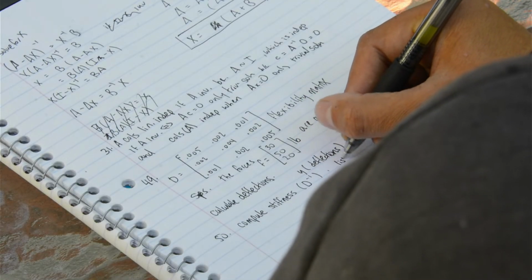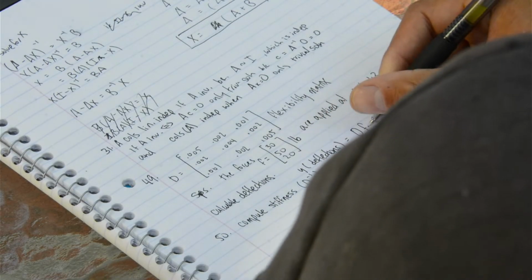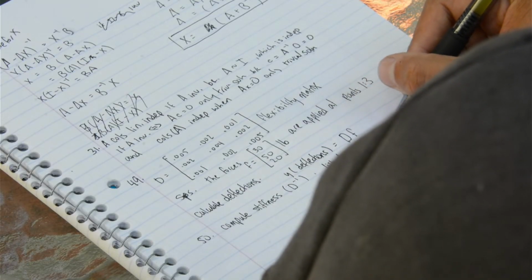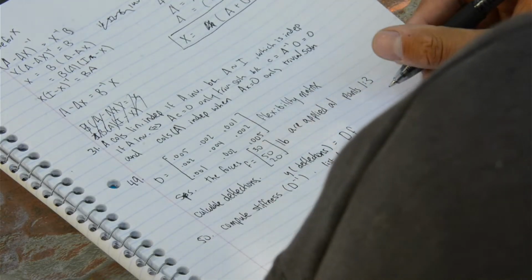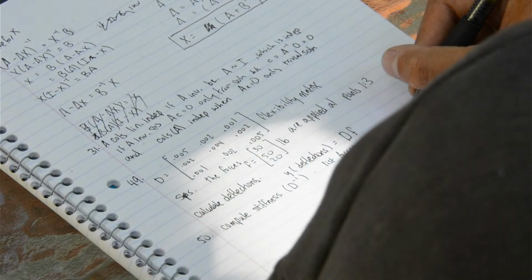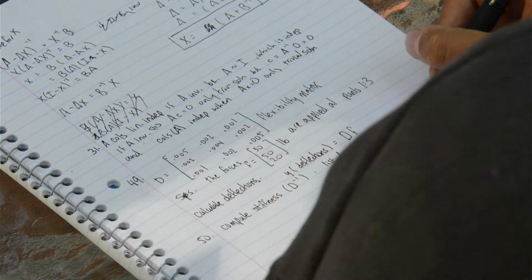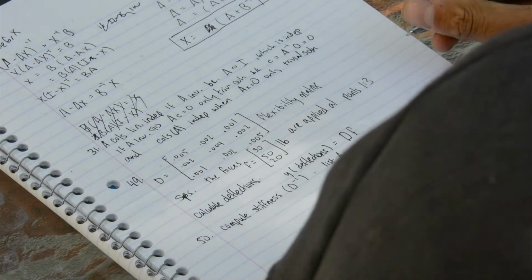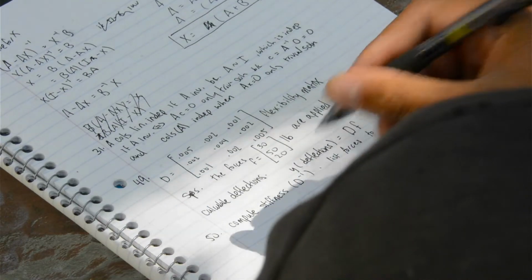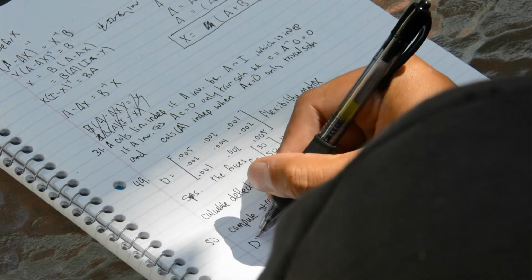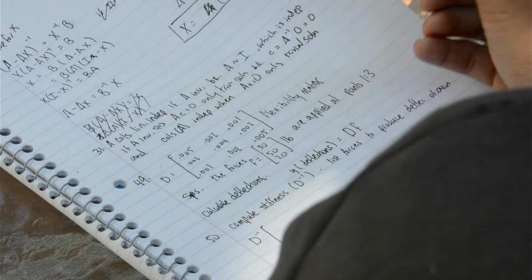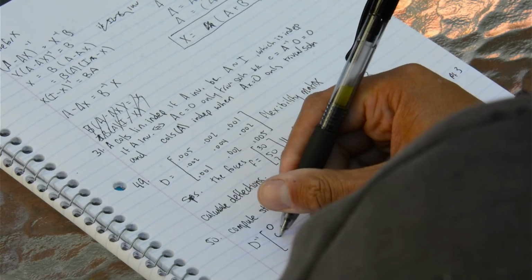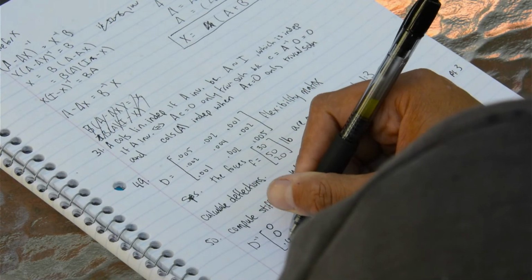Then list the forces to produce a deflection of 0.04 inches. So what that's going to be is compute D inverse times the deflection vector with 0.04.